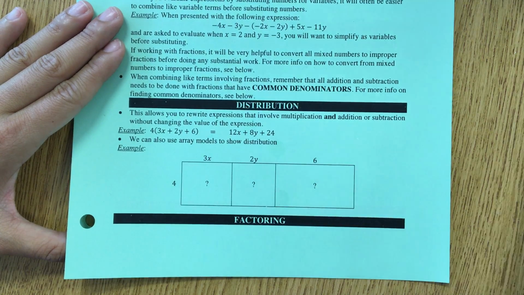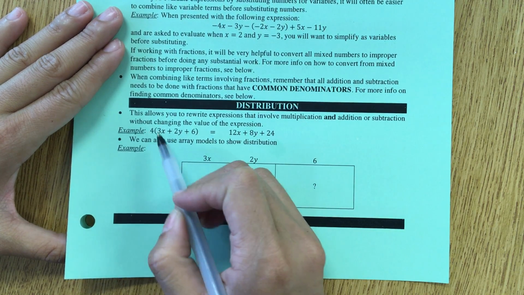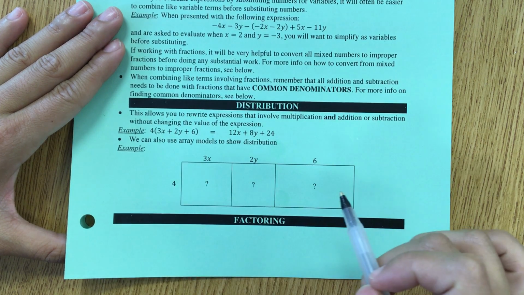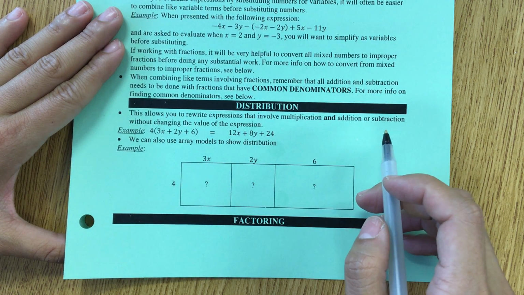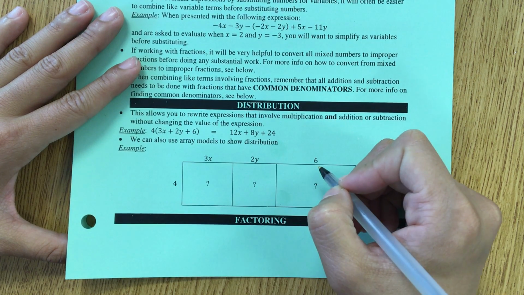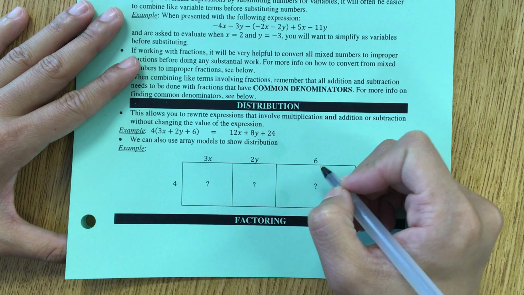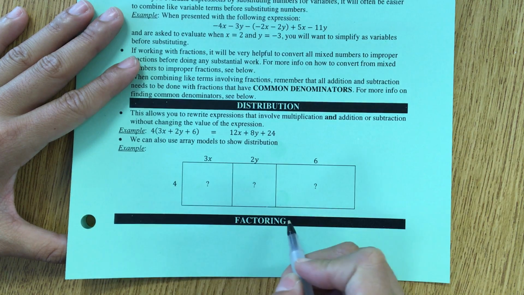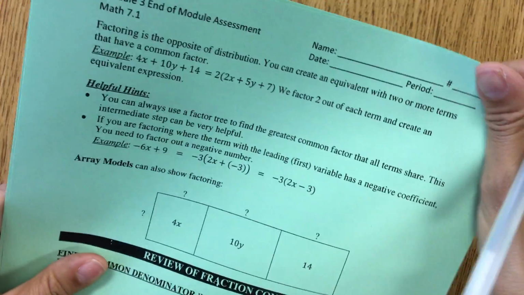Distribution is talking about distributive property. That means when you have a number that's going to be multiplied to multiple numbers inside a parentheses, please make sure that you guys draw your arrows so you know that you're distributing to several numbers inside. Factoring is the opposite of what distributive property is.